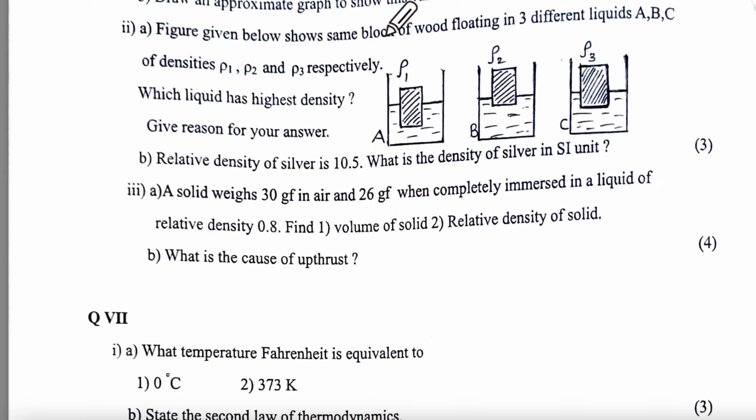They are giving you the same block of wood floating everywhere. What does same block of wood mean? Its weight will be the same and volume also will be the same. Agreeable to you? Yes, ma'am. Now, which liquid has the highest density? The one which will have the most density will offer the most upthrust, means push it maximum up, means which one? This one, no? Yes, ma'am. Can you see that?